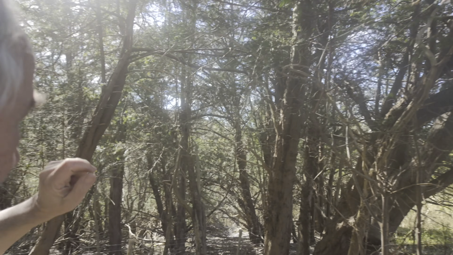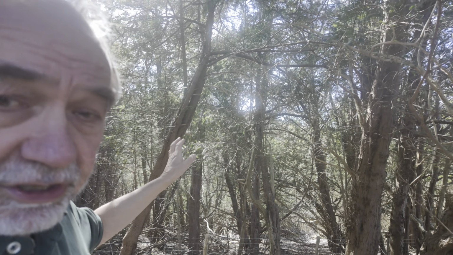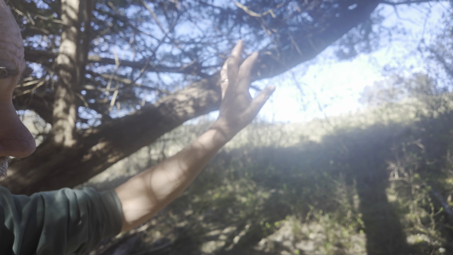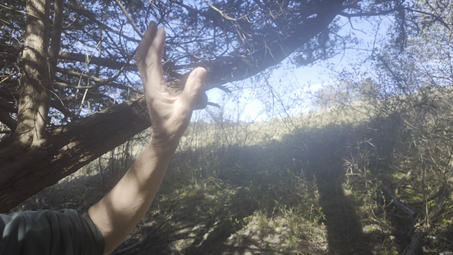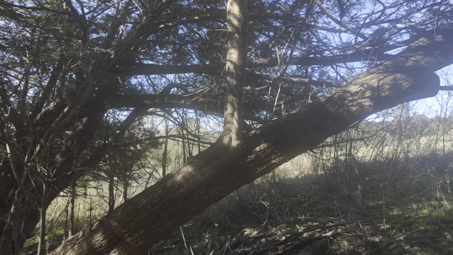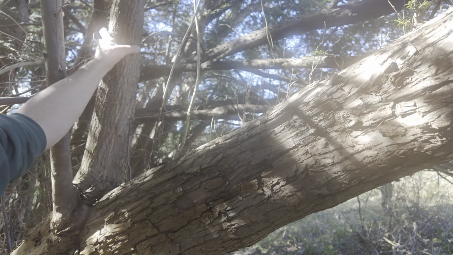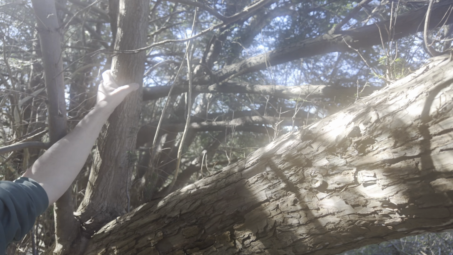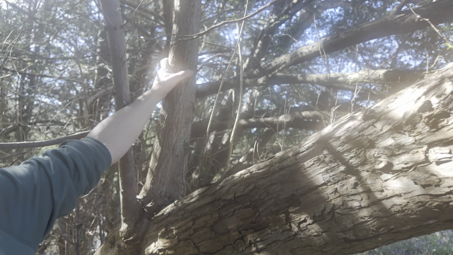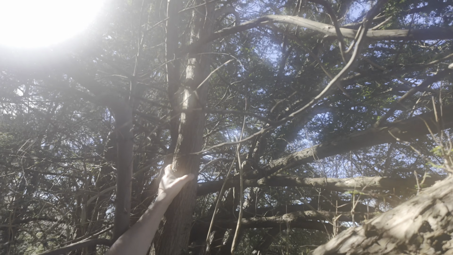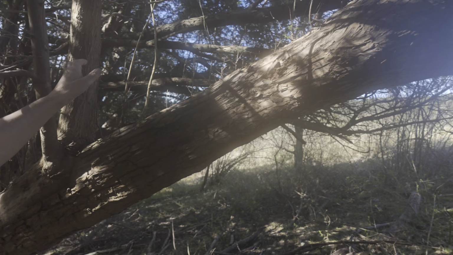Yew trees in Britain tend to grow on slopes with shallow, dry soils and don't seem to germinate and survive in these flatter areas. But it's taking advantage of this by growing this new trunk here, and that's going upwards, taking advantage of the light. And there's another one over there doing exactly the same thing.